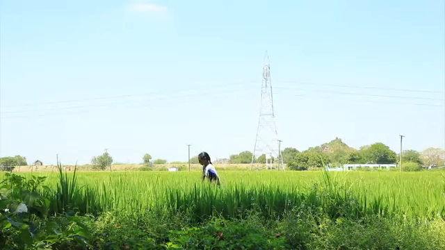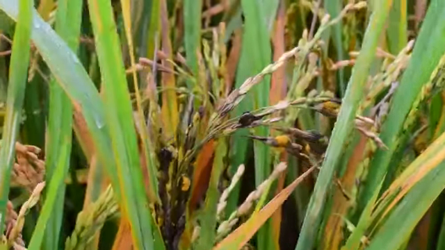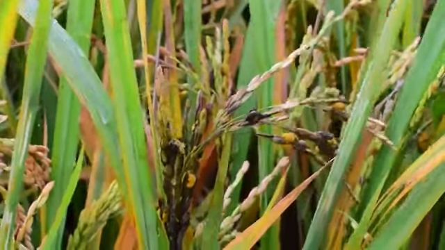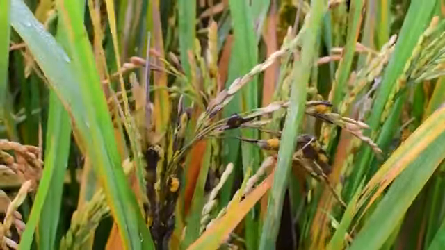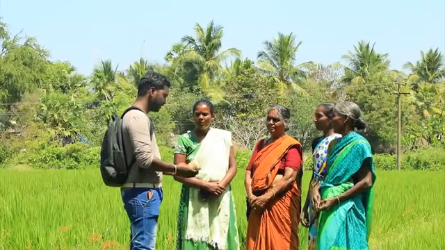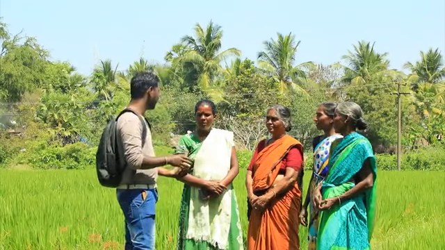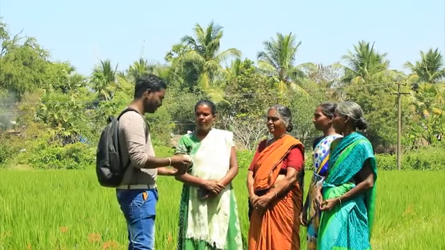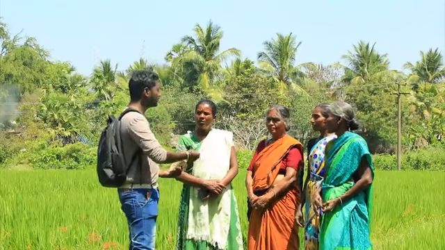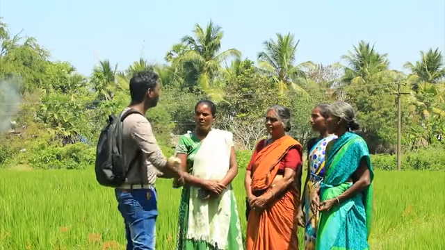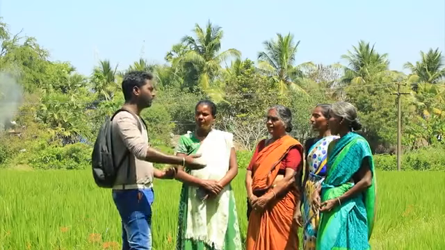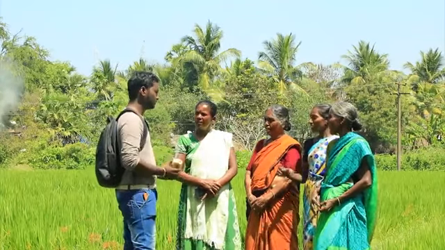Now that we know what false smut of rice looks like and how it spreads, let us see how to manage it. Always use healthy seeds from varieties that are resistant to fall smut. Ask your extension agent to recommend a variety or use a local variety that you know is resistant to fall smut.